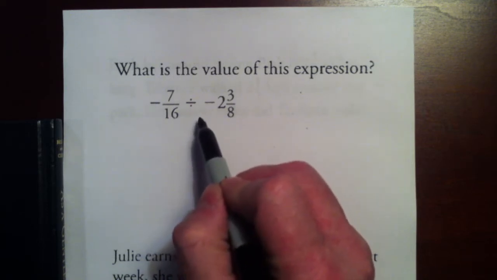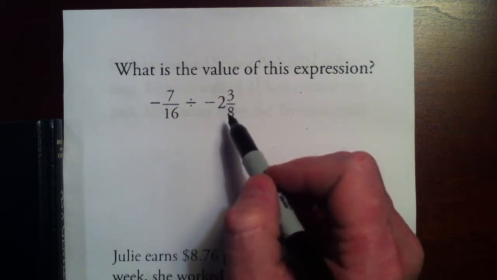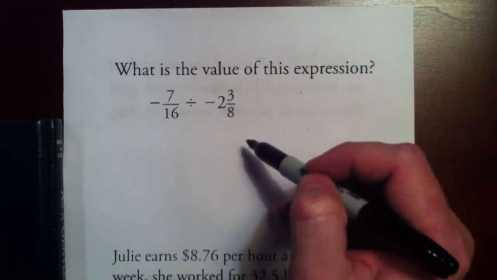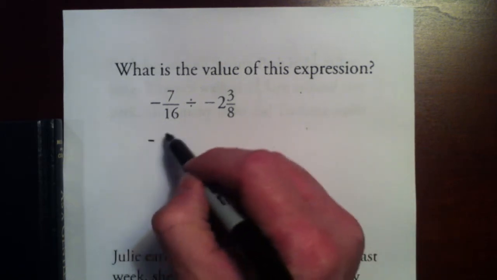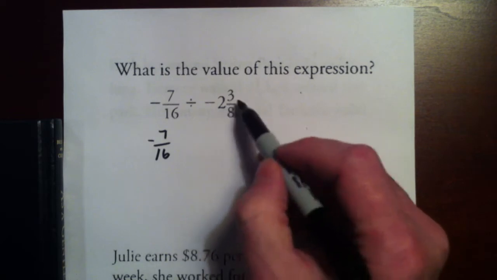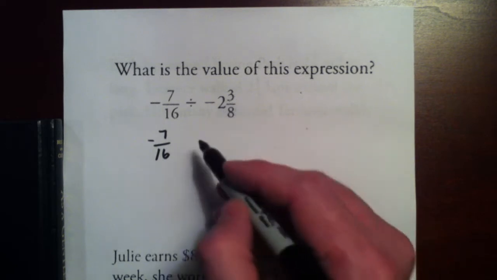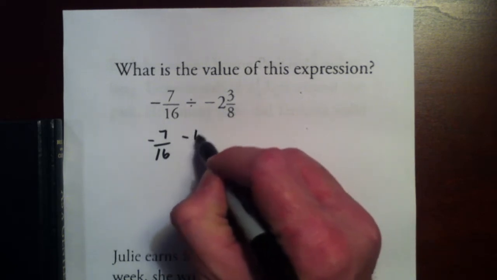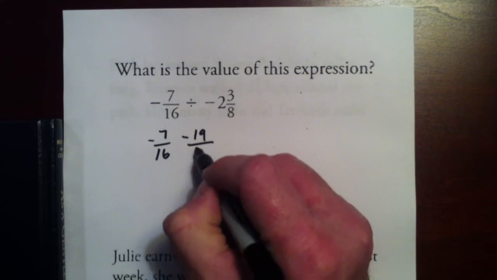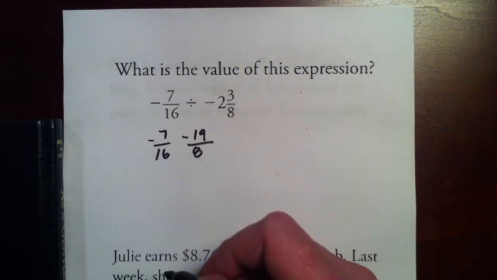Number one, we have to change this. In order to multiply it, we have to change that into an improper fraction. In other words, we have to have one number over another one. Well, the negative 7 over 16 is okay. We can go with that. But we have to change this into an improper fraction. We multiply the 8 times the 2, which is 16, and then we add that 3, giving us negative 19 over, and we keep that 8 right here and put that on bottom. Okay?